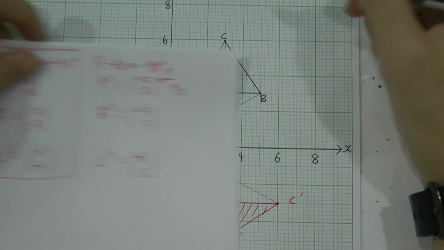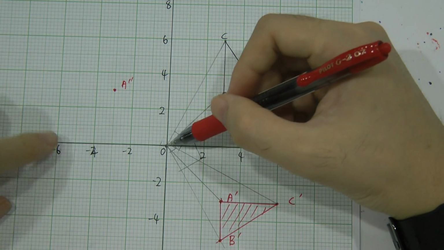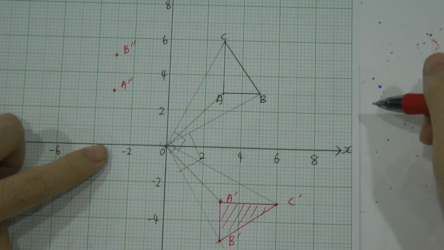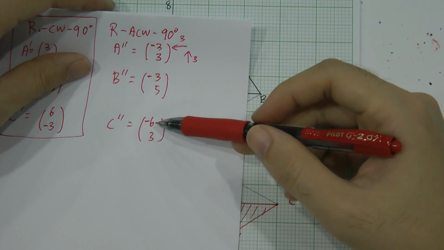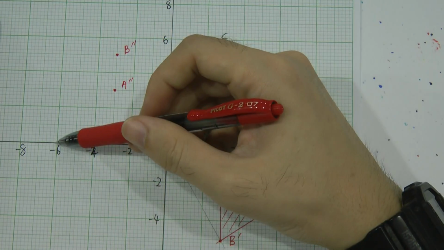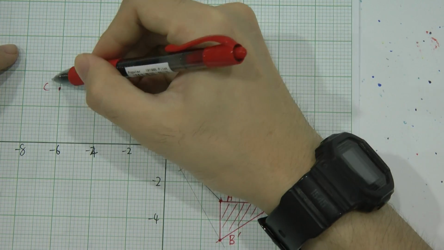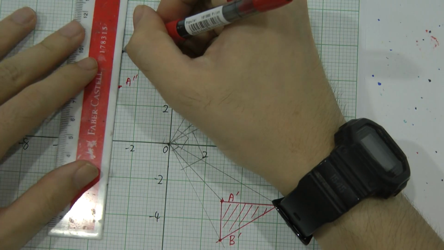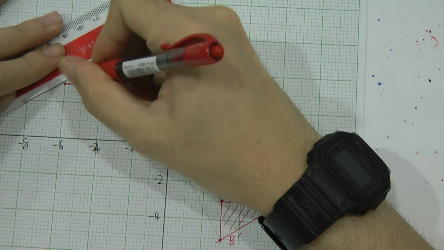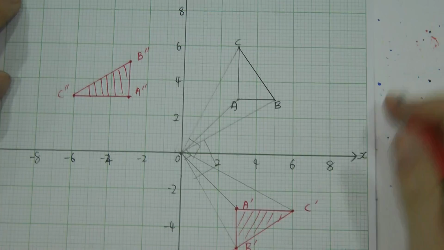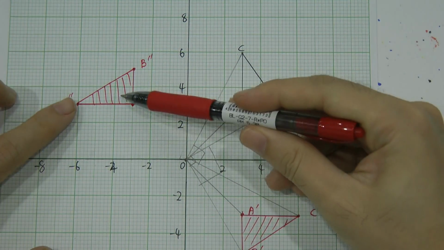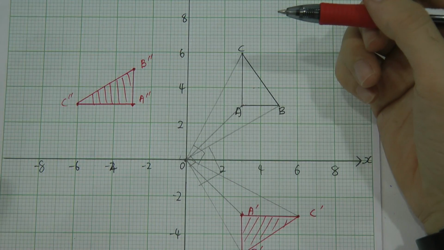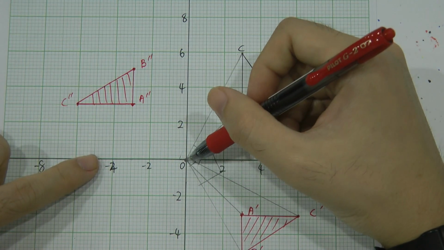Alright. And then for B will be negative 3, 5. So negative 3 and then moving upward 5 units. This one will be the new coordinate for B. And then the new coordinate for C will be negative 6, 3. After that, what I do is very simple. I just connect these 3 coordinates and form a triangle. So you can see, actually, this one is the image of this one under the rotation anti-clockwise 90 degrees about the center at origin 0, 0.